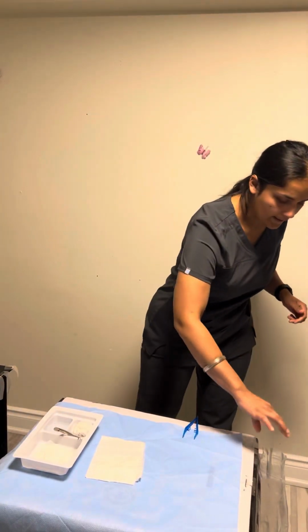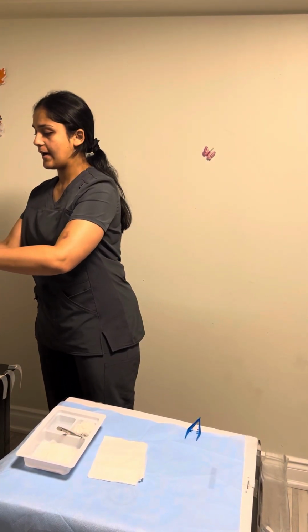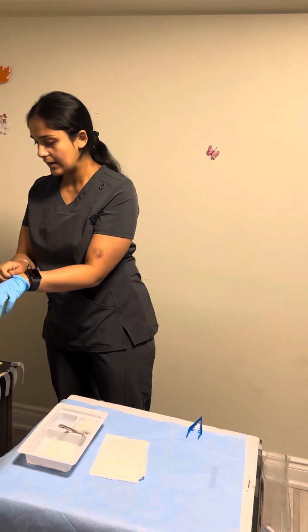I'm going to add the Q-tip to measure the length of the wound. Now I'm going to sanitize my hands and put on a pair of clean gloves.